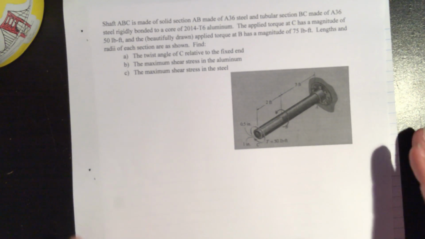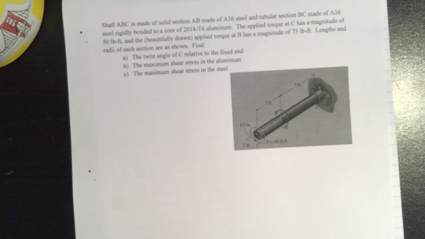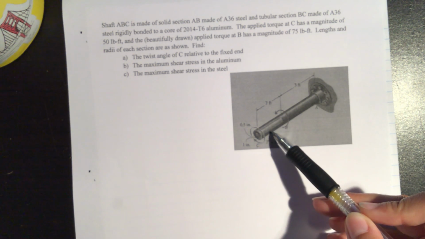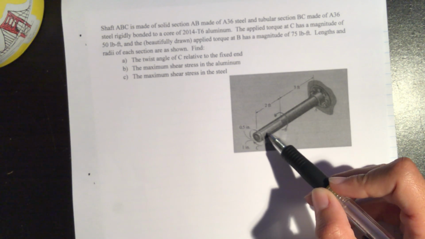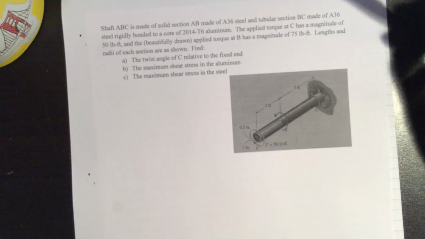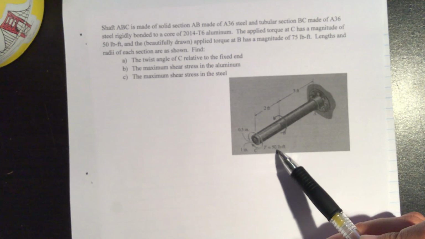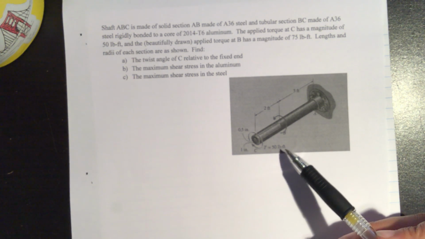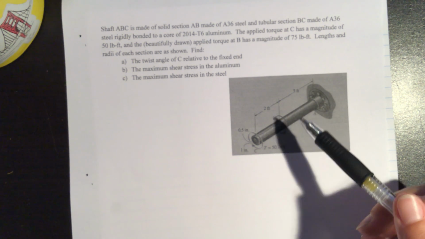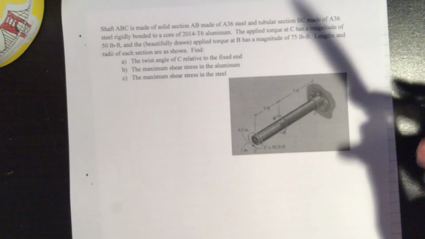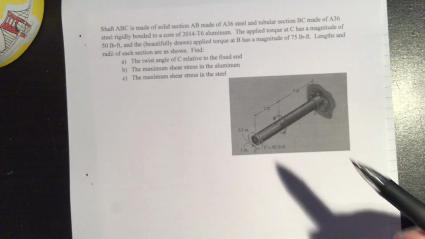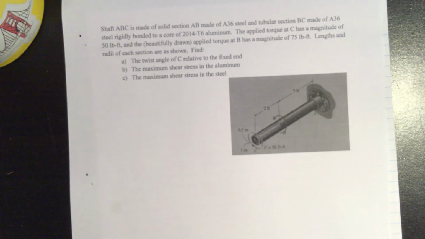Okay, so the problem says shaft ABC is made of solid section AB of A36 steel and tubular section BC made of A36 steel rigidly bonded to a core of 2014 T6 aluminum. The applied torque at C has a magnitude of 50 pounds-feet and the applied torque at B has a magnitude of 75 pounds-feet. And the lengths of the radii of each section are shown in the picture that was given.